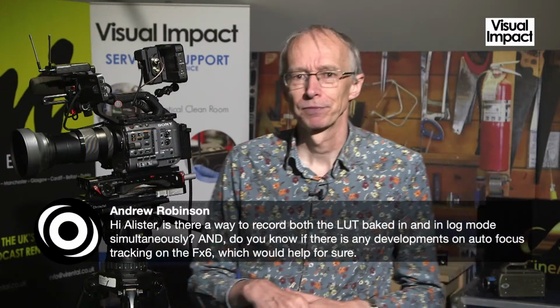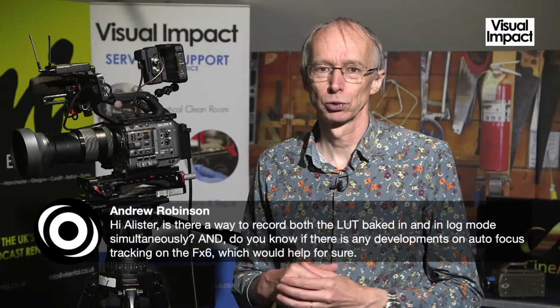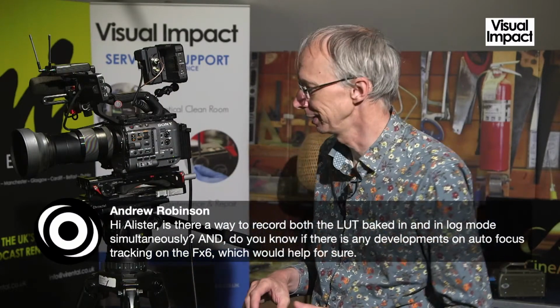So the FX9 can shoot XAVC-I S-Log3 in 4K and record MPEG-2 HD, which is broadcast quality, in HD with the LUT baked in at the same time. So the FX9 has that ability. This camera doesn't. Basically, the media isn't fast enough to record two streams at once. The SD cards are getting better, but they're not the fastest of media.